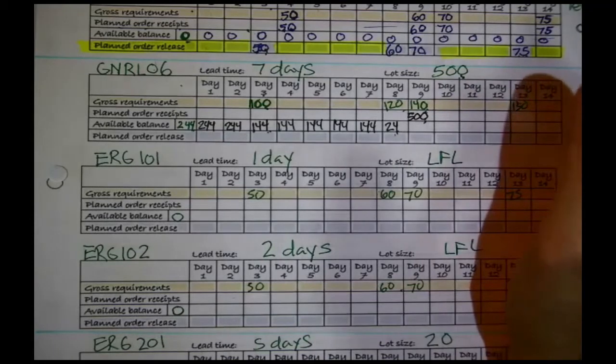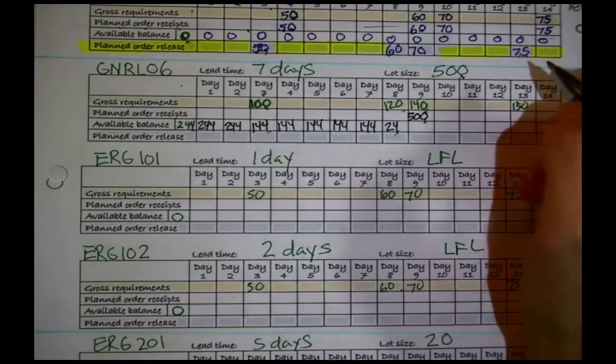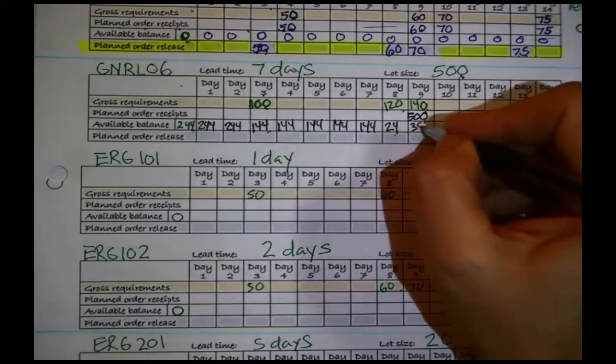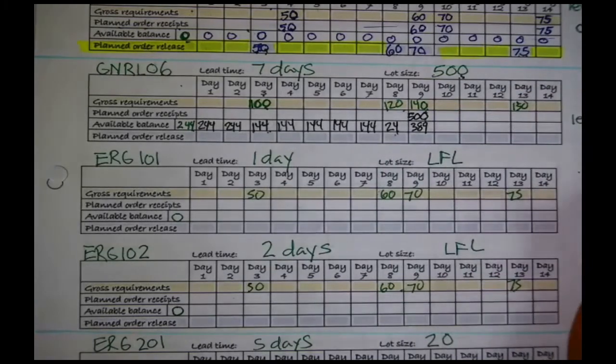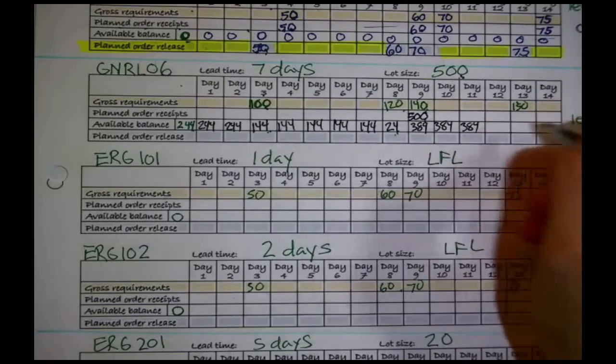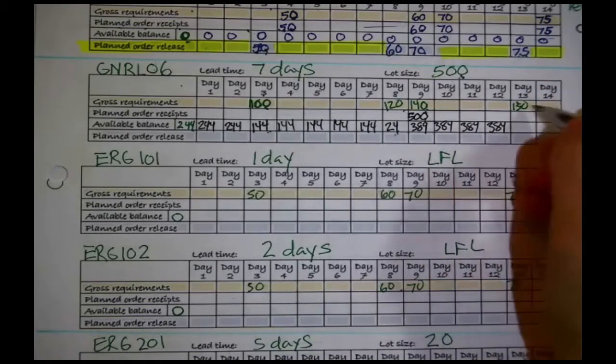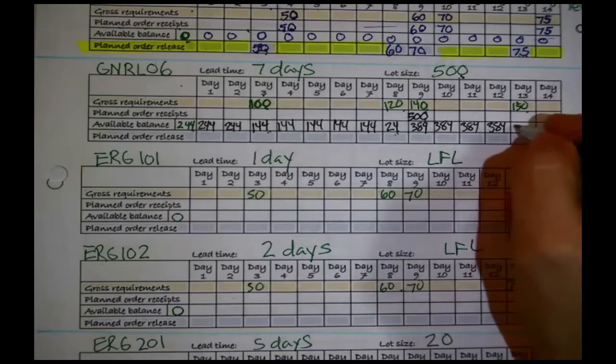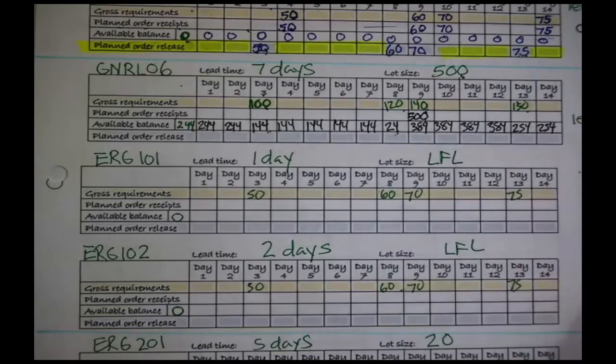Oh, okay. Well then, what's that leave us with? I did that and I got, okay, 384. Yeah, we'll have 384 left at the end of day 9. And we'll keep that 384 for a while. Although we'll use some of it on day 13 because we need another 150. So that's going to knock inventory down to 254. And that's what we'll end this particular planning horizon with.